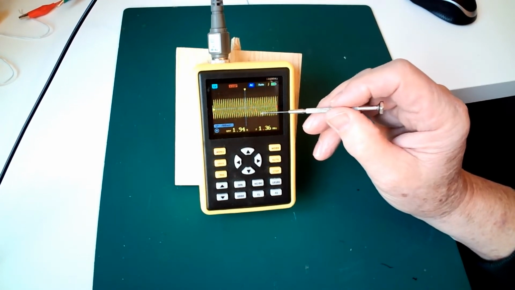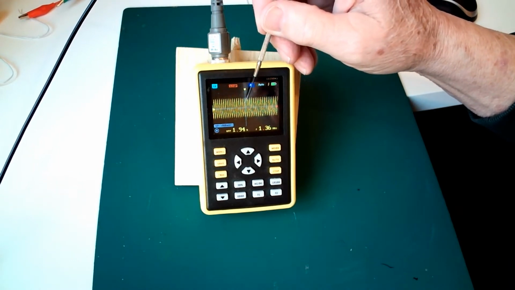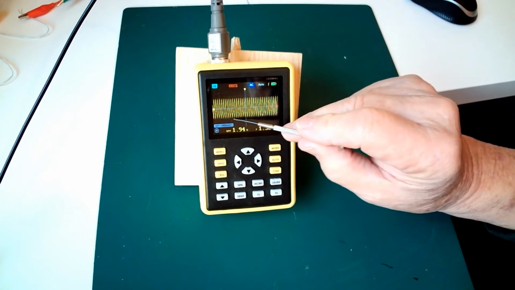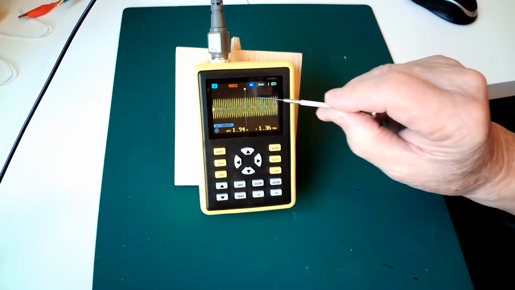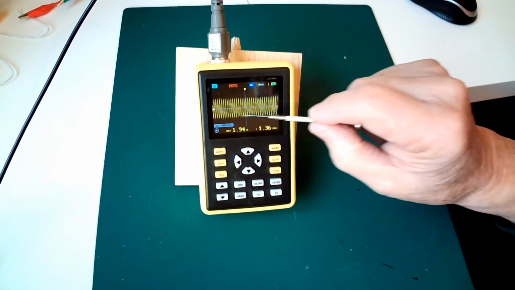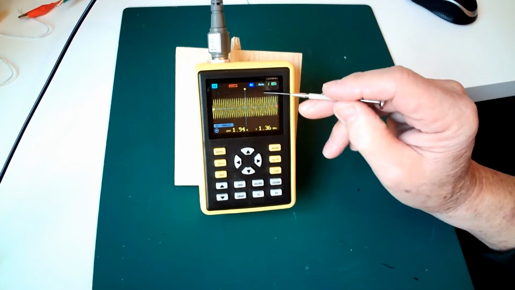Now, the interesting thing to note is that the tops of the amplitude and the bottoms of the amplitude are straight. It's pretty much a straight line right across the top and the bottom. The top of the radio wave and the bottom of the radio wave aren't varying at all in their height. Their amplitude isn't changing.